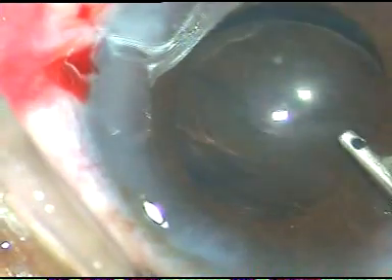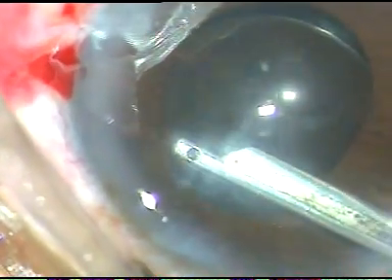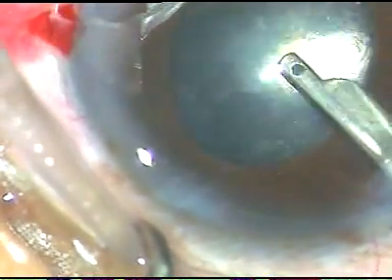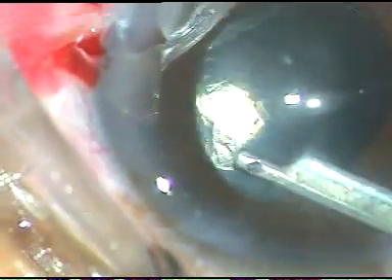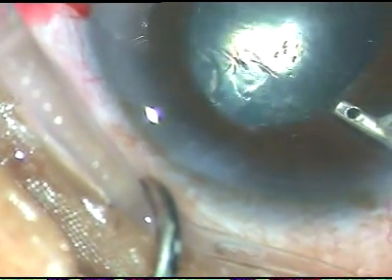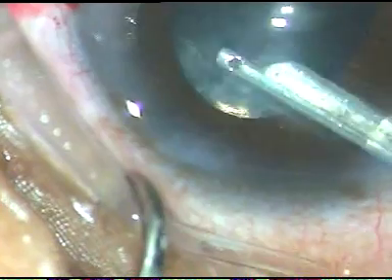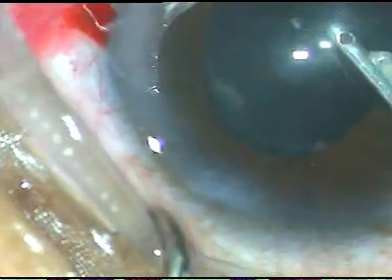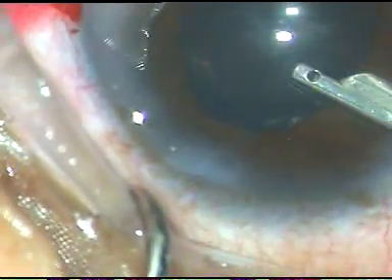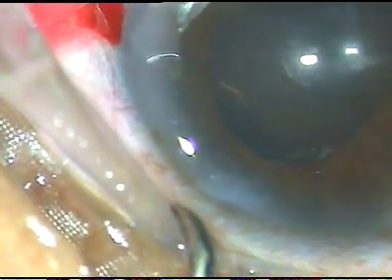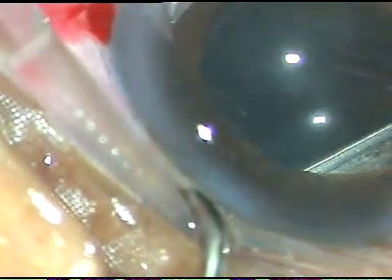Now the viscoelastic substance that was used, in this case it was 2% hydroxypropyl methyl cellulose, is removed nicely. Now when I was removing the viscoelastic substance, I could see some cortical matter at around 12 o'clock. So what I do is I go through the side port which was at 8 o'clock and I remove this cortical matter. Yes.